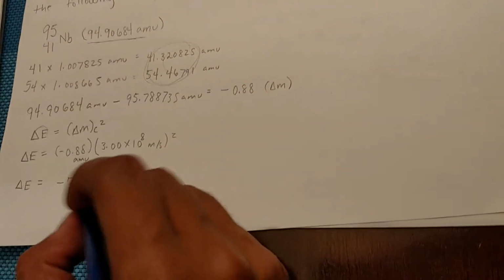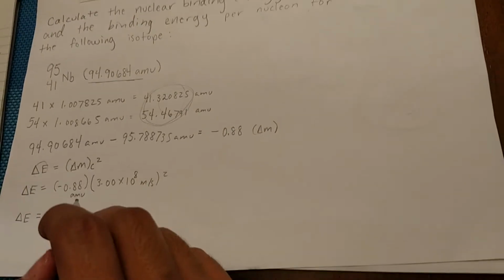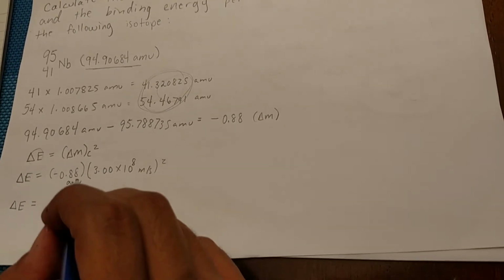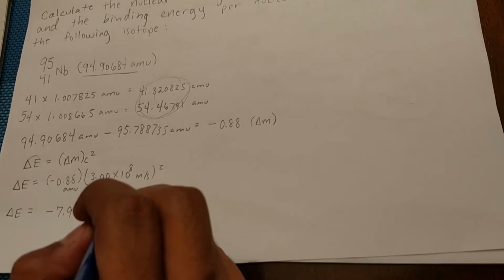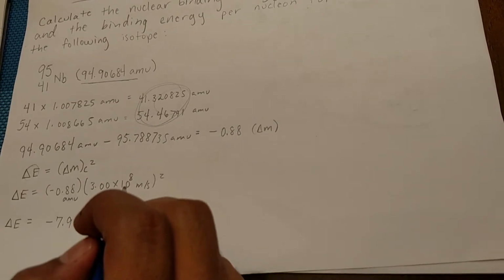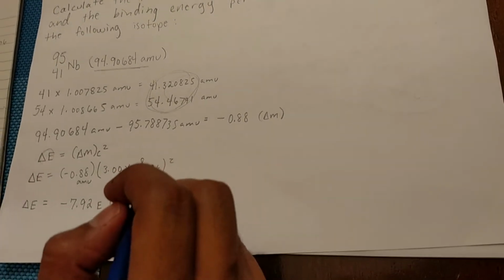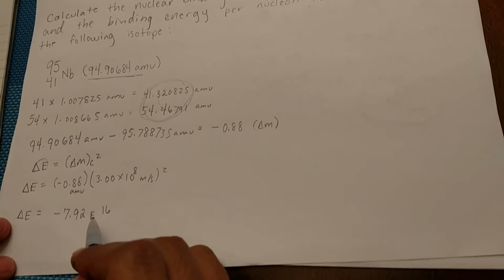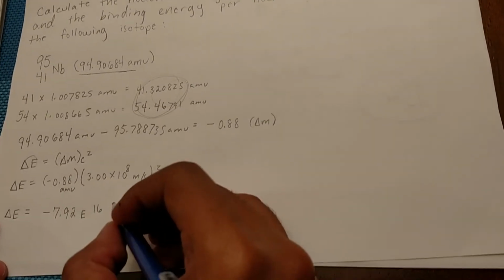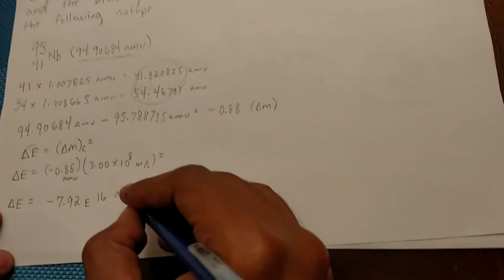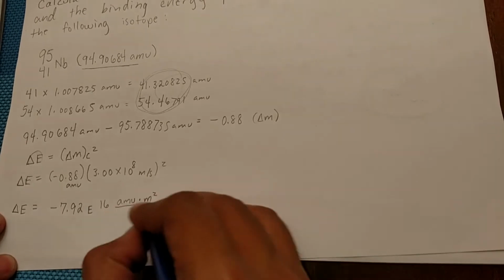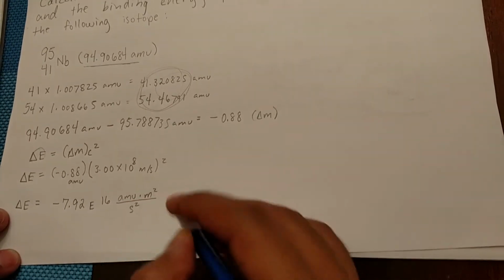We are given this value for delta E, but we want to convert it into a unit of joules. And 1 joule is equal to 1 kilogram times meters squared per second squared. So this value, our units are AMU times meters squared over second squared.